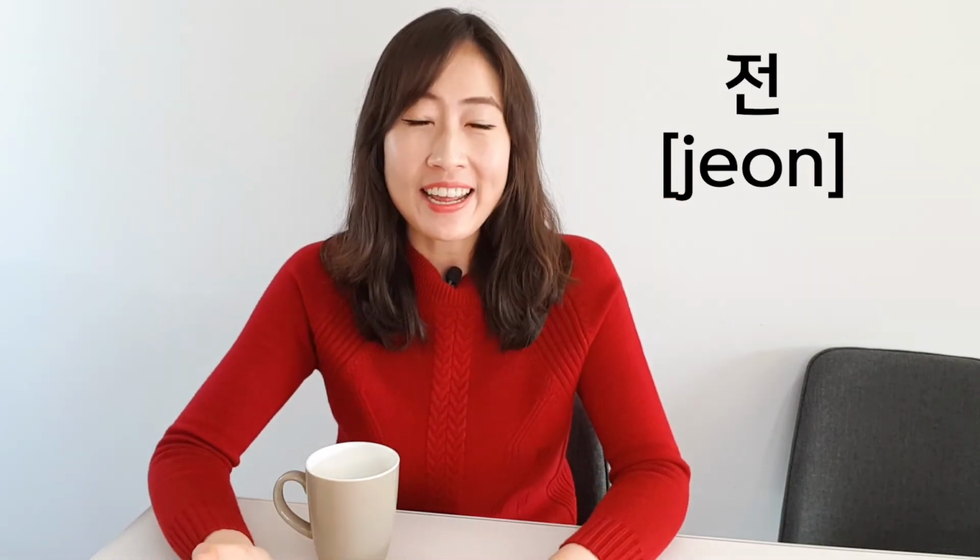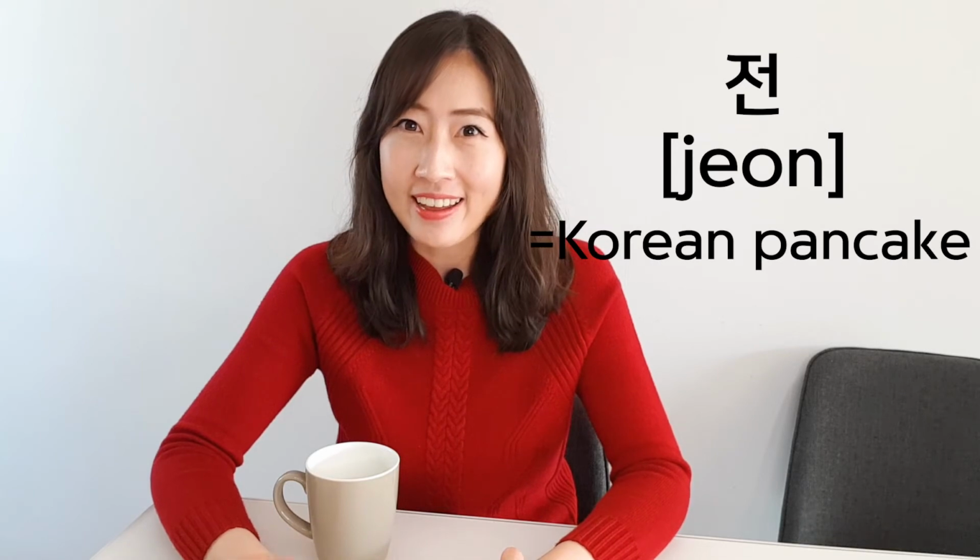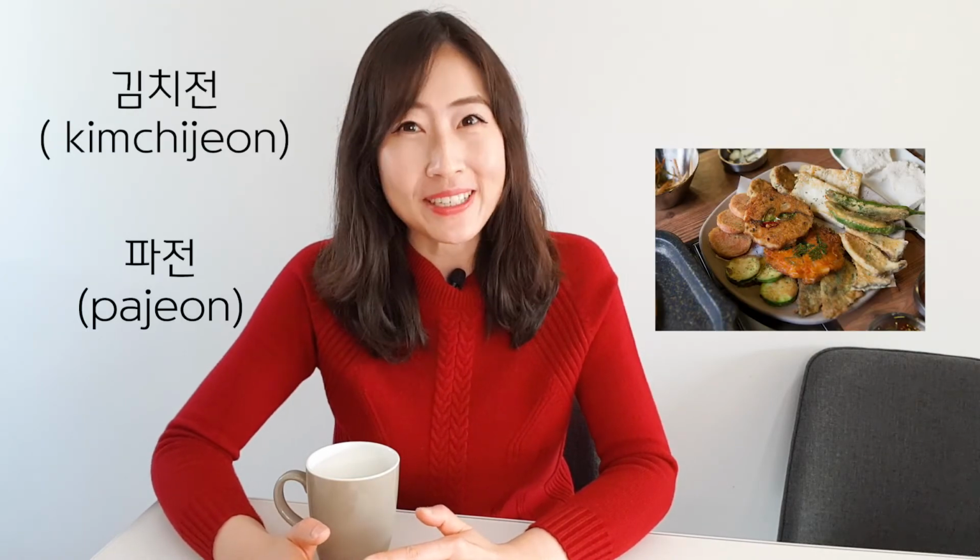And the last one is jeon. It is translated in English as Korean pancake, but I think it could cause some confusion because Korean pancake is not sweet at all. Jeon refers to pan-fried ingredients soaked in egg or batter. 김치전 and 파전 are very famous.